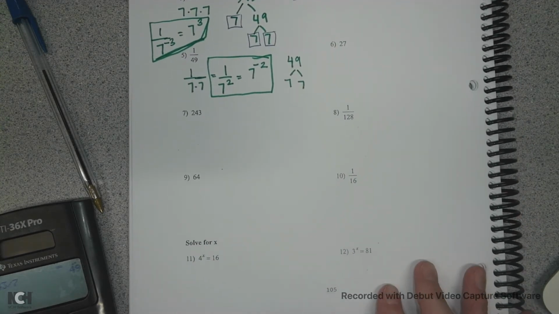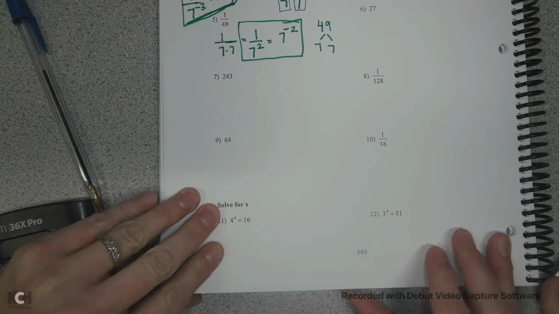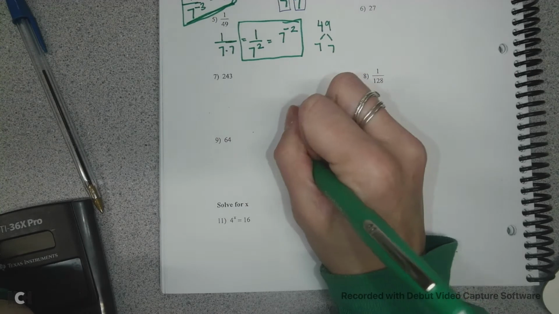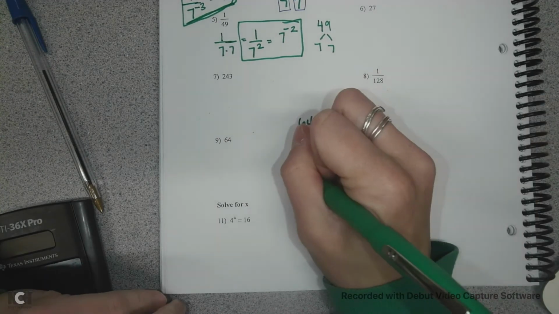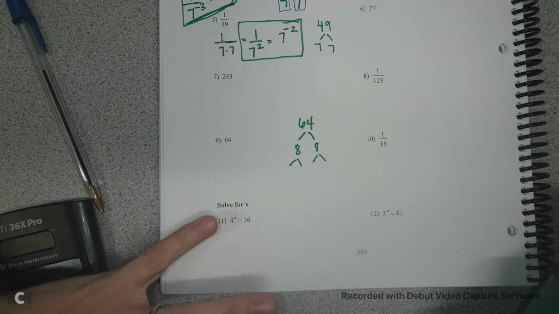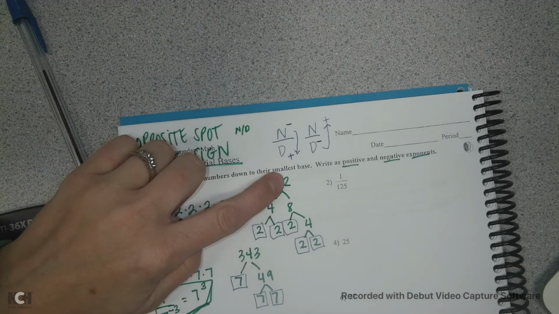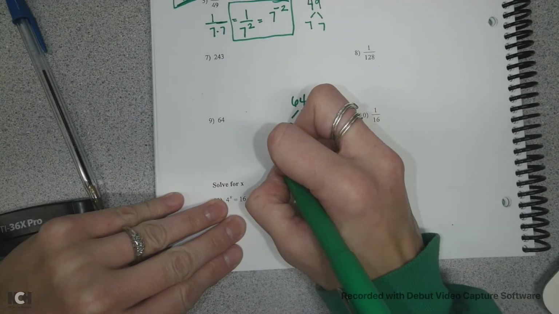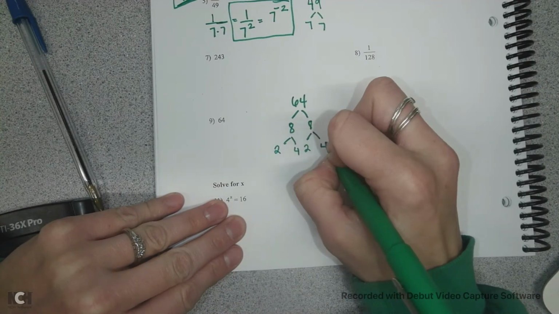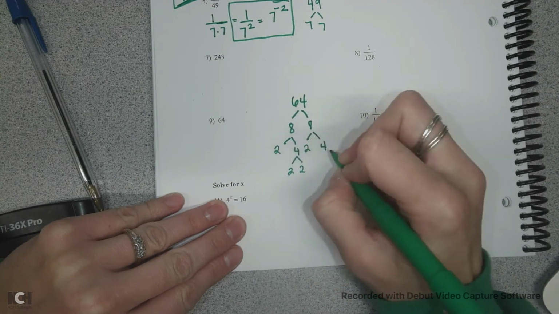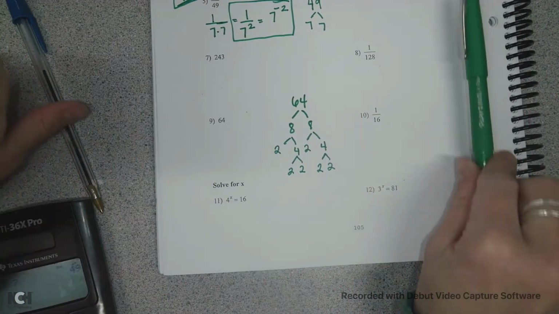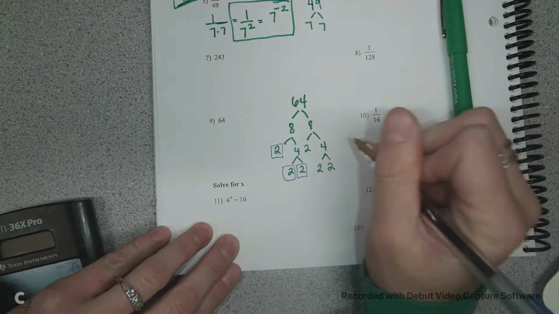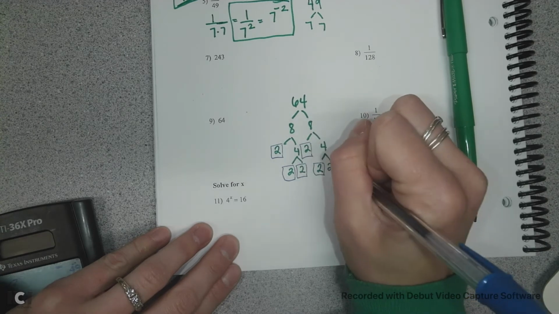We'll do number 9. So number 9 is 64. So we're going to just break this down. Well, I know that 8 times 8 is 64. And I know that if I keep going, because I want to go to my smallest base. So I want to keep breaking down my factor tree as small as I can. So 8 times 8 is 2 times 4, and 2 times 4, and 4 and 4 break up to 2 and 2, and 2 and 2. So it looks like my smallest base is 2. I've got 1, 2, 3, 4, 5, 6 2s.